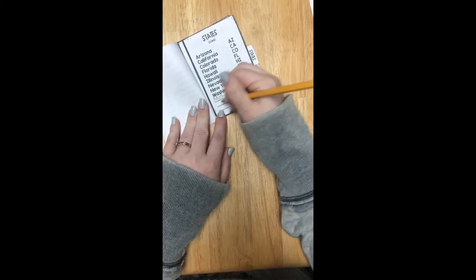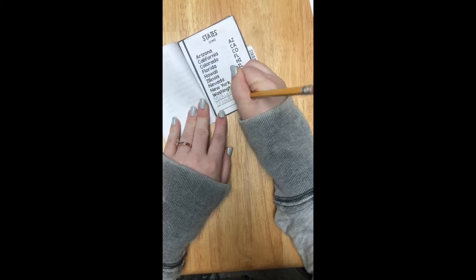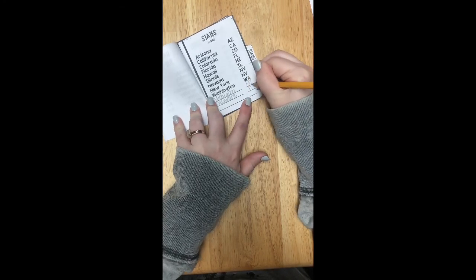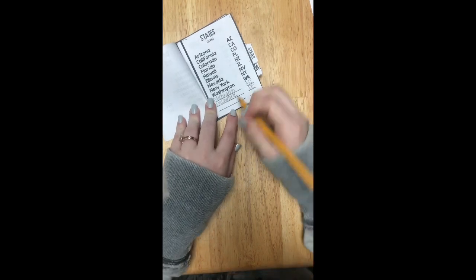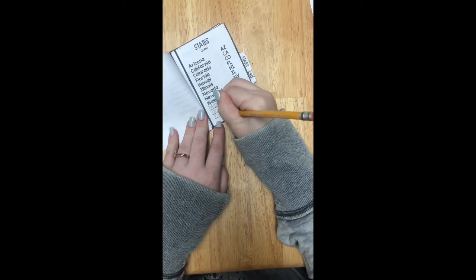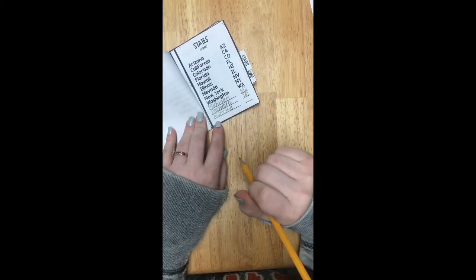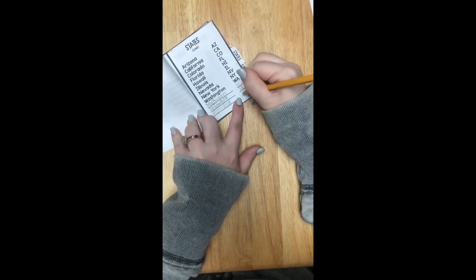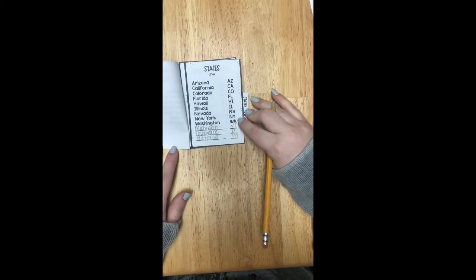Now we're going to do Delaware, because why not? Delaware. And the abbreviation for Delaware is DE. That is a funky looking E. That's okay. Let's do Montana. What do you think Montana is abbreviated as? It is MT. Okay, so those are just some examples.